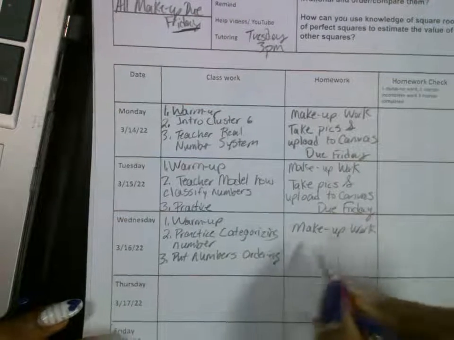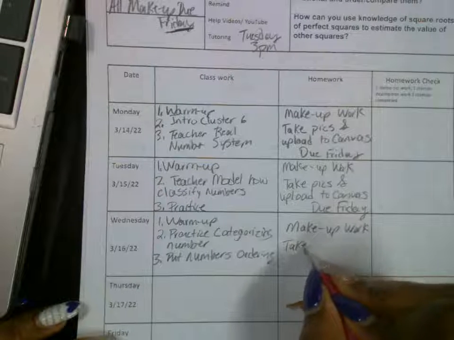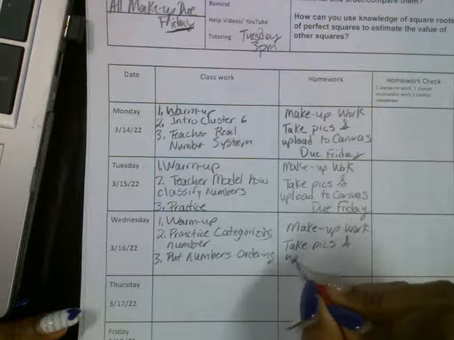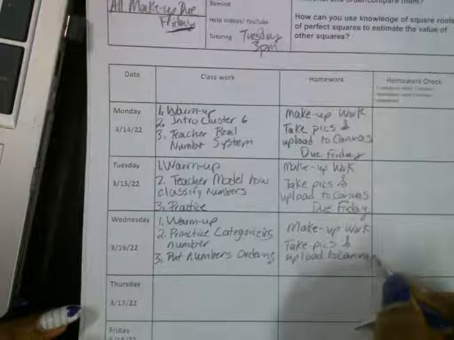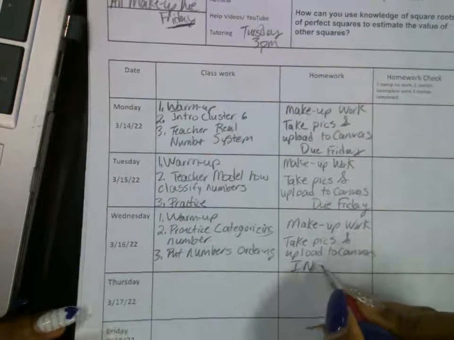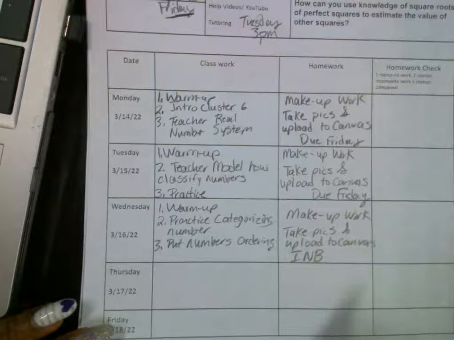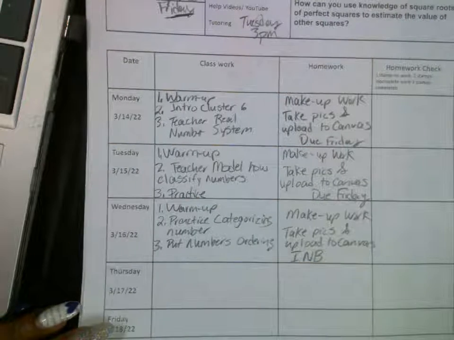Good morning. Please also use this time to take pictures of your notebook and upload to Canvas. And I just showed you where you upload your pictures for your interactive notebook project. Okay. All makeup work is due Friday, 11:59 p.m. I'll pause for the calls, give you a chance to write.